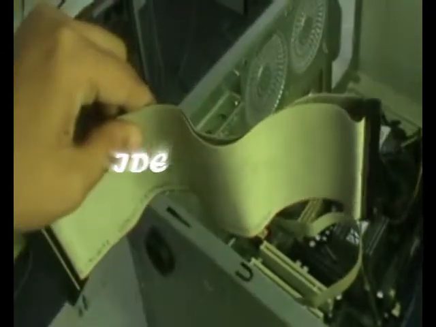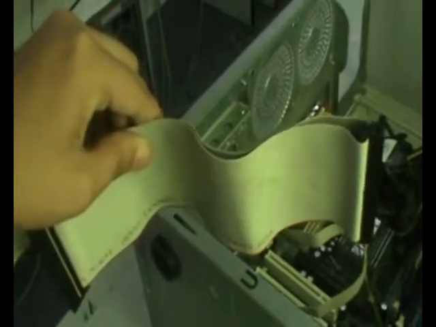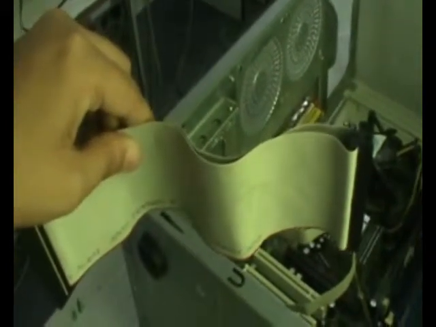Then we have our floppy disk drive. It is where we put our floppy disk, but because of modern technology, we already use USBs. We also have the IDE, or the integrated drive electronics, so it connects components to one another. And this is the motherboard, which does most of the processes for the CPU.